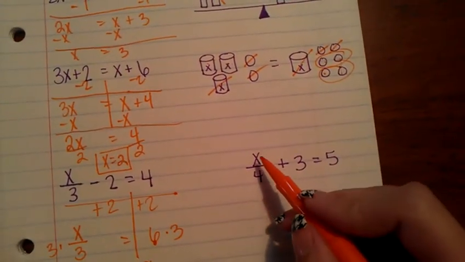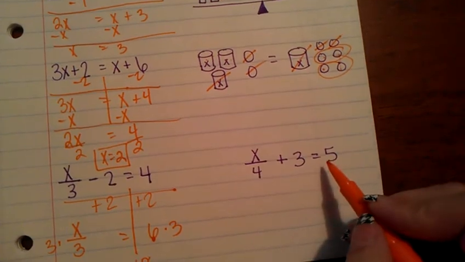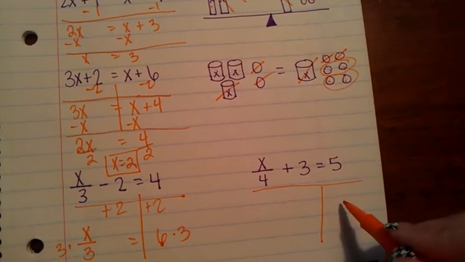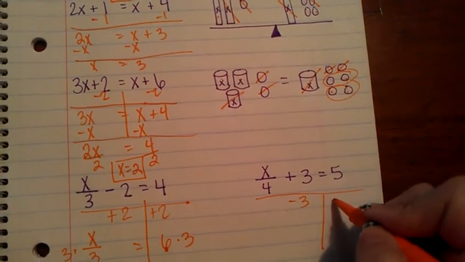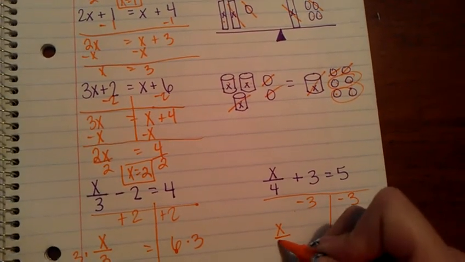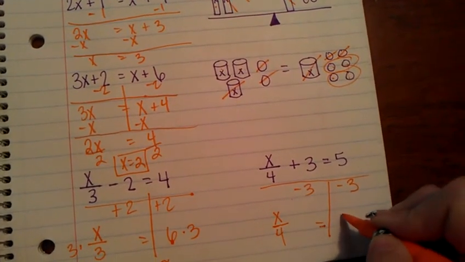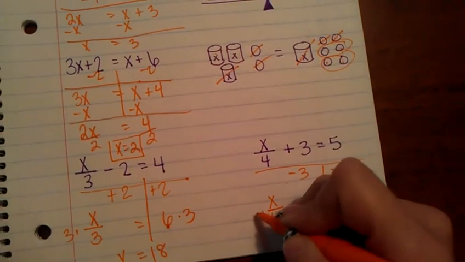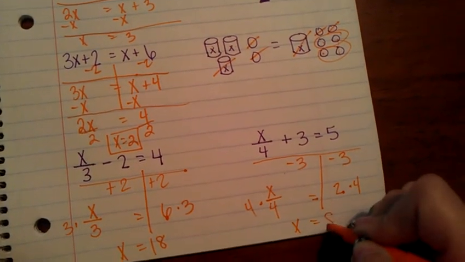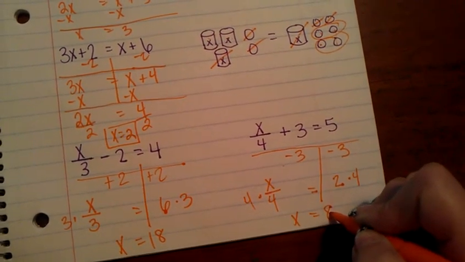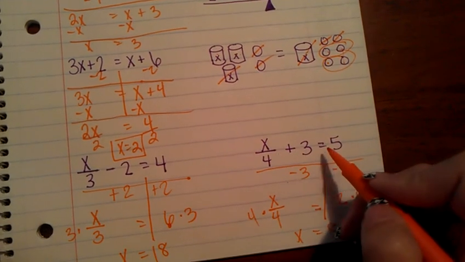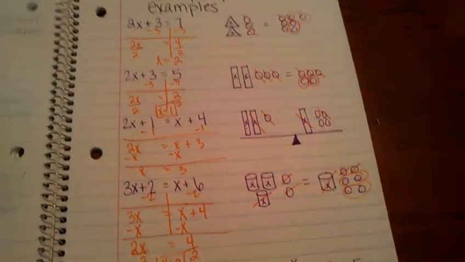Here we go. X divided by 4 plus 3 is equal to 5. So I'm going to break my equation up into two sides, left-hand side, right-hand side. Subtract 3, subtract 3. X divided by 4 is equal to 2. Multiply by 4, x is equal to 8. Let's plug it back into our equation, make sure that we're correct. 8 divided by 4 is 2, plus 3 is 5. And that is two-step equations.